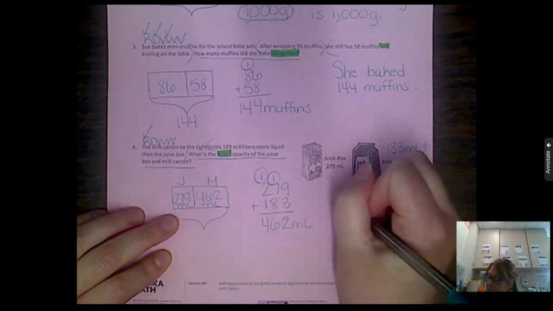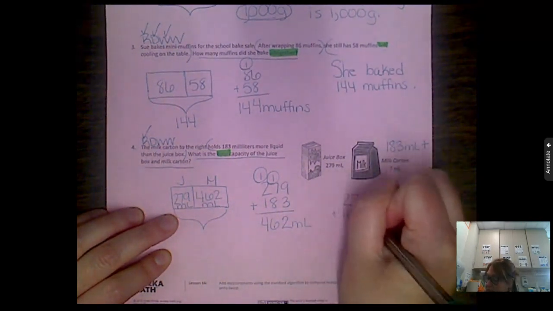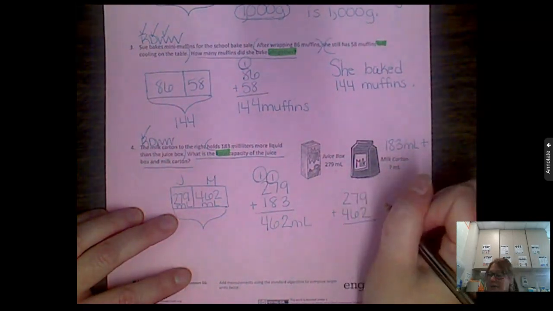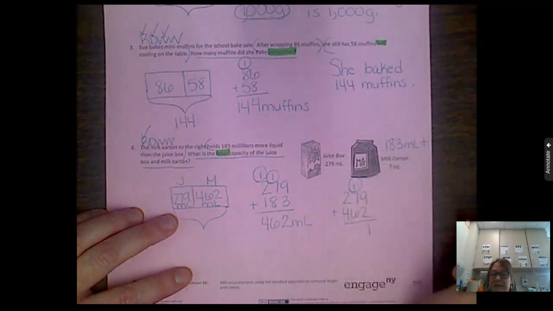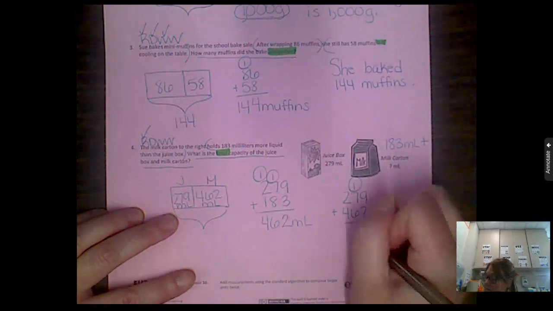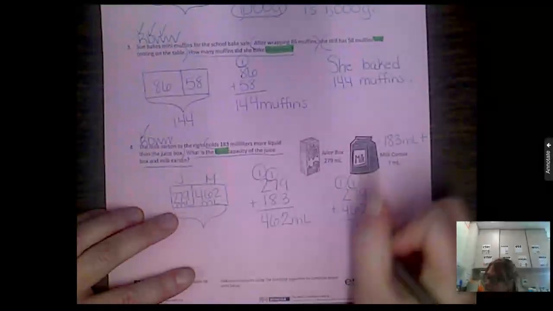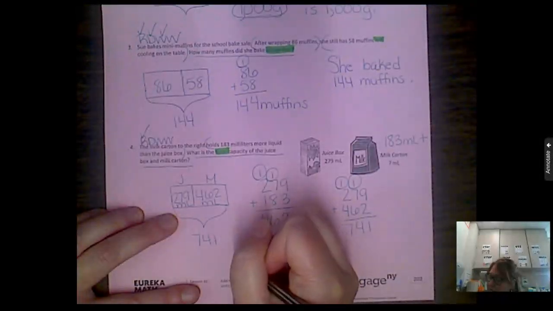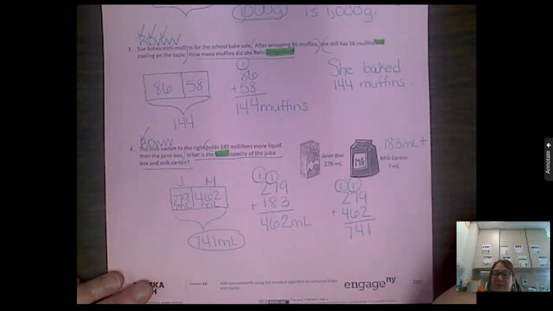I need to add those two numbers, right? So I've got 279 plus 462. Add them up. Look at my ones column. 9 plus 2, 11. 1, carry the 1. 7 plus 6 is 13. Plus 1 more is 14. 4, carry the 1. 4, 5, 6, 7. So the total capacity of the milk and the juice would be 741 milliliters.